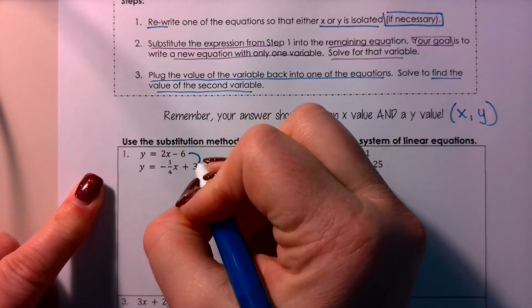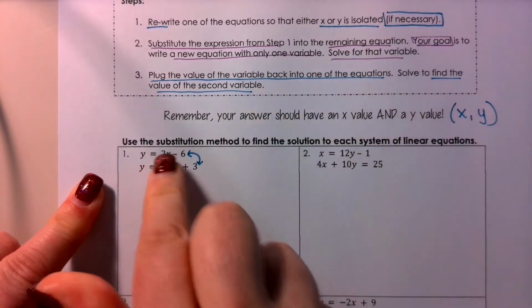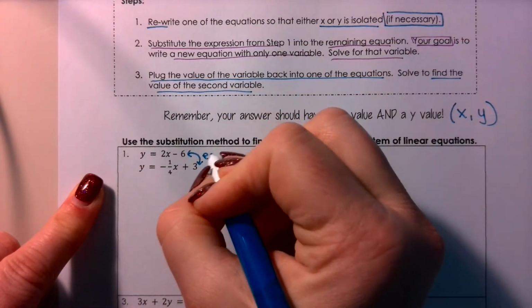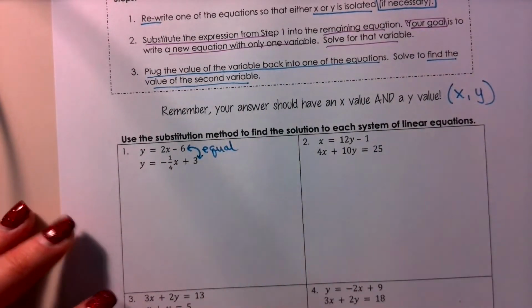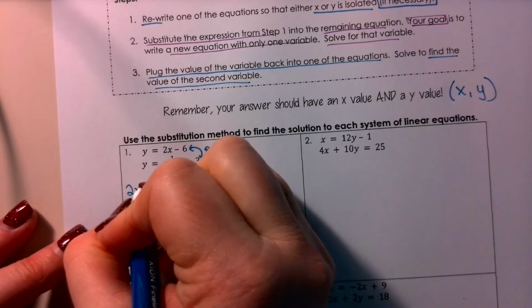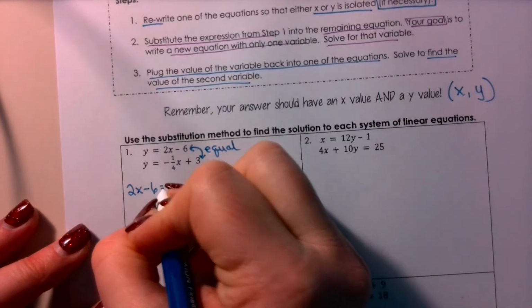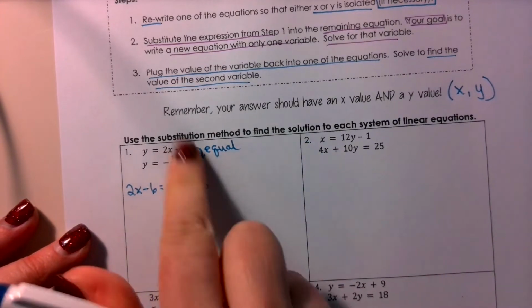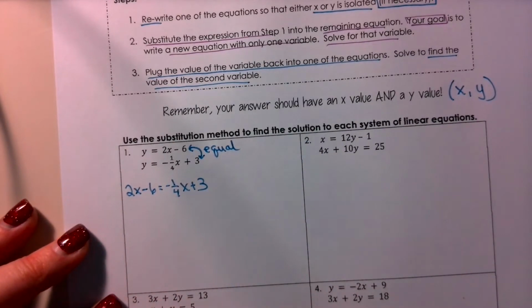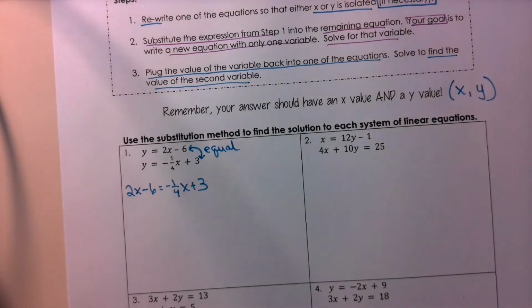So if they both equal 2 different things, these 2 expressions are also equal. So I can write a new equation that states 2x minus 6 equals negative 1/4 x plus 3. Both of these expressions are equal to y, so they are equal to each other. And now I have an equation I can solve because there's only one variable, x.